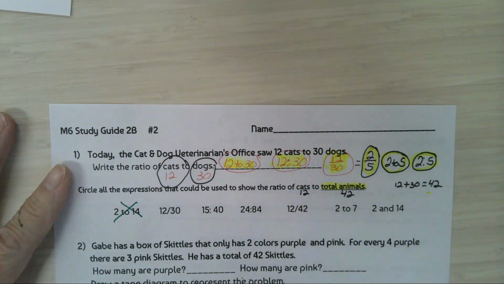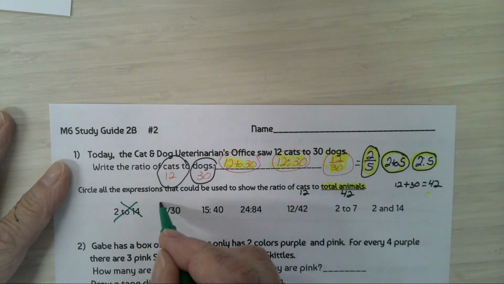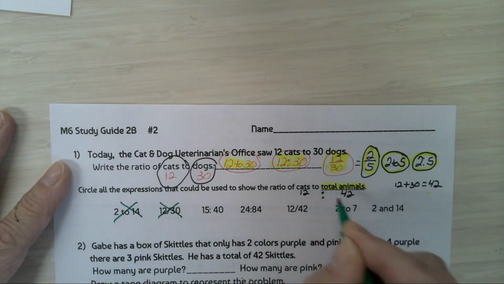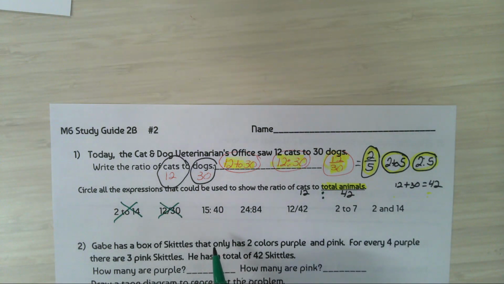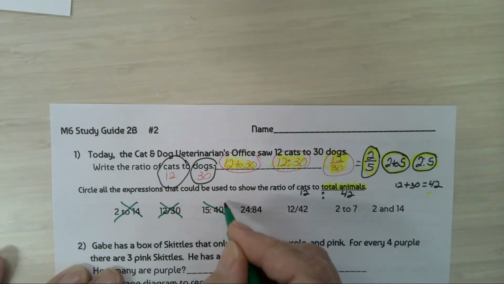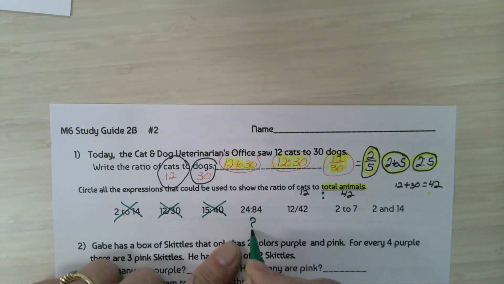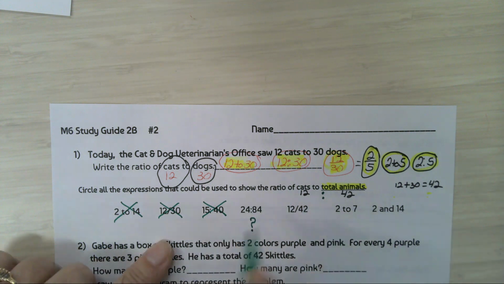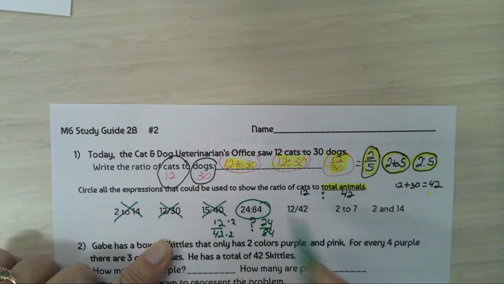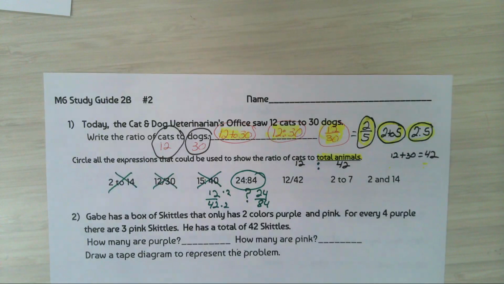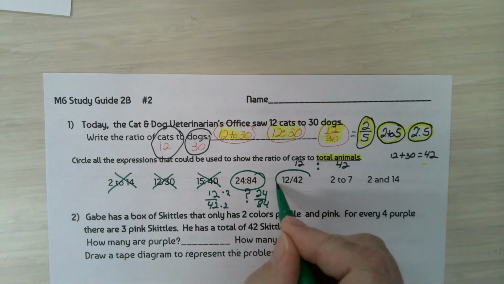All right. 12 to 30, is that the same thing as 12 to 42? No. 15 to 40? No. 24 to 84? That one, I think so. If I have 12 over 42 and I take them both times 2, I'll get 24 over 84, so yes, that one will work. Oh, yes, 12 to 42.